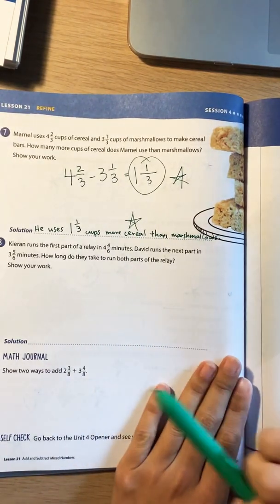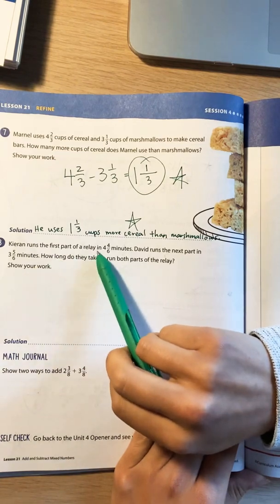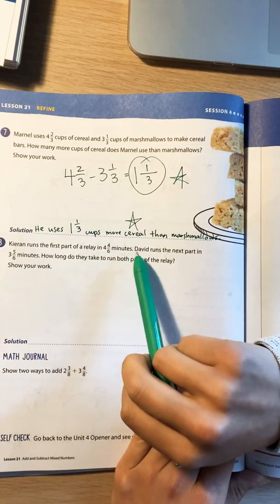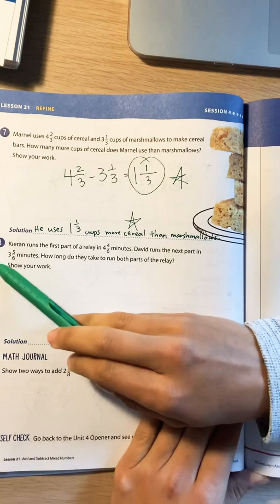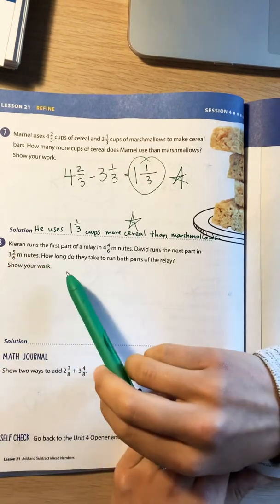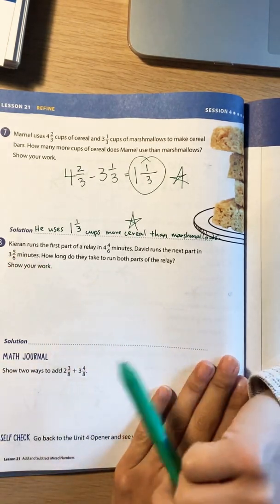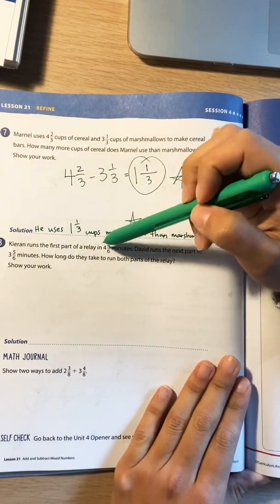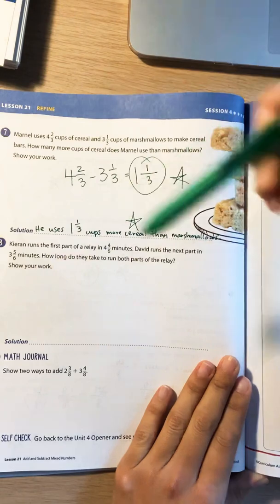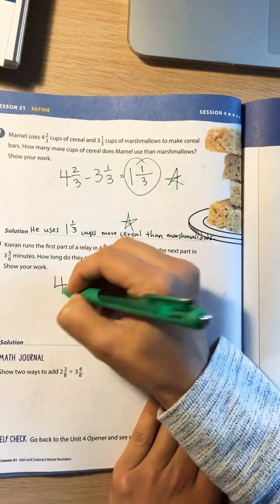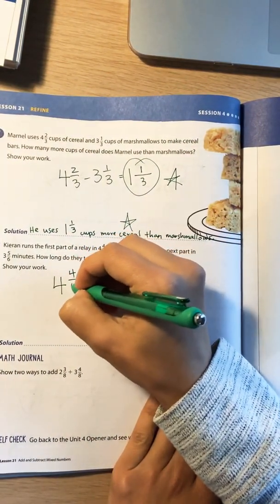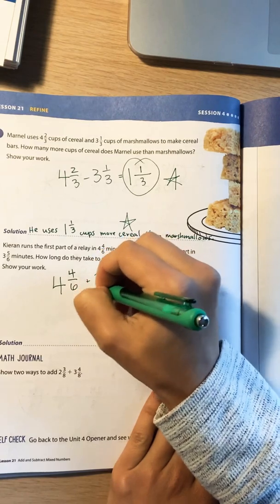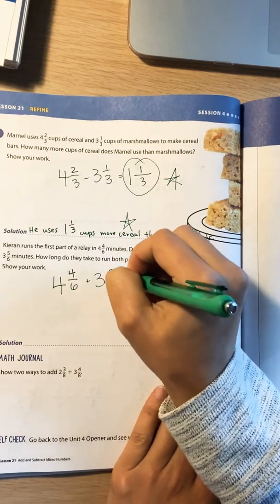Number 8, Kieran runs the first part of a relay in 4 4/6 minutes. David runs the next part in 3 5/6 minutes. How long do they take to run both parts of the relay? So we're adding the first guy's part to the second guy's part. So 4 4/6 plus 3 5/6.